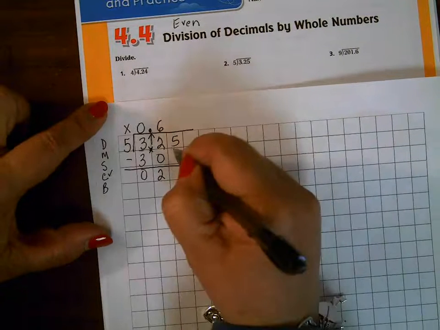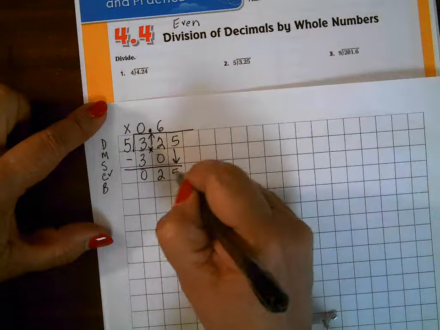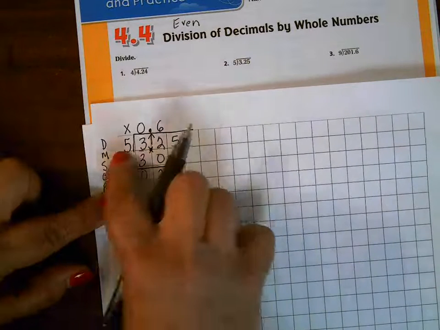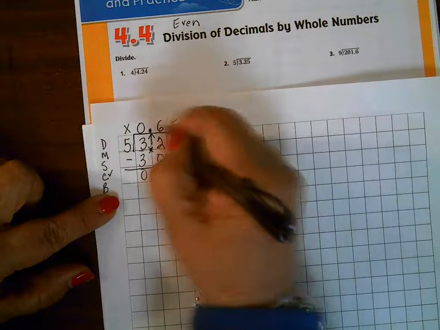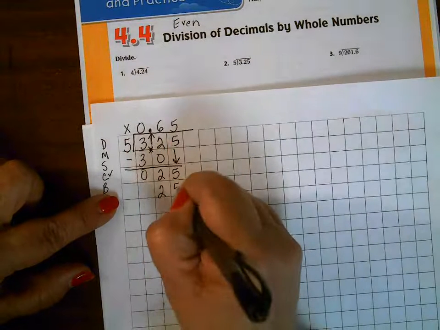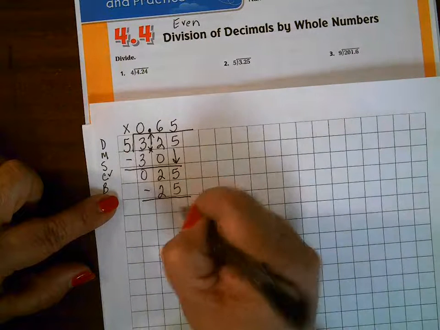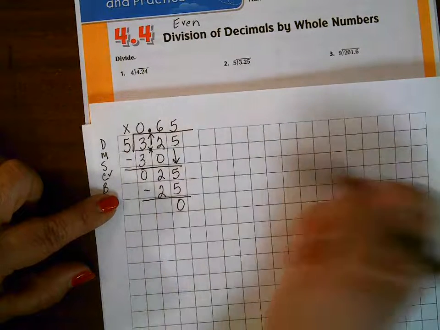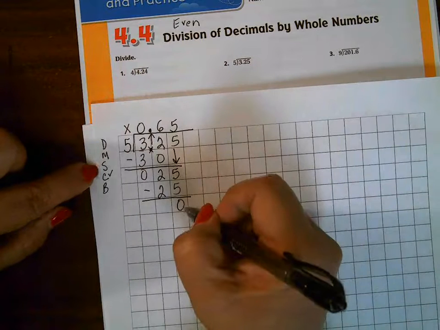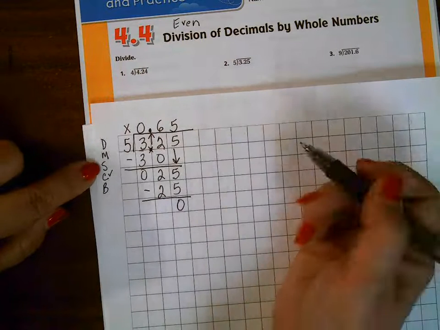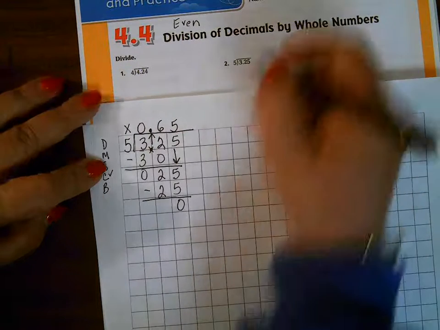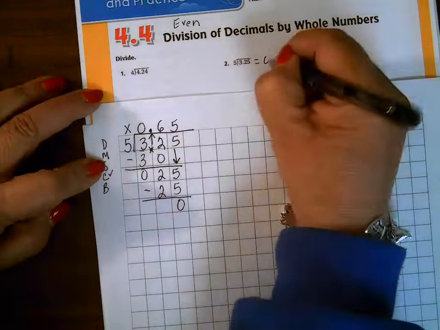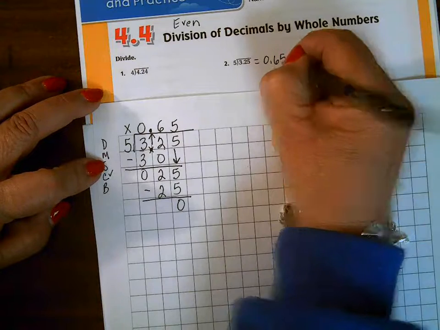I need to bring down, and I start all over. 5 goes into 25 5 times, because 5 times 5 equals 25. And I subtract, I check. 0 is the lowest that I can go, so the answer is 65 hundredths. So I'm going to put this is equal to 65 hundredths.